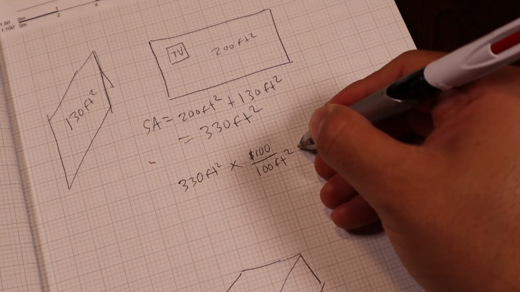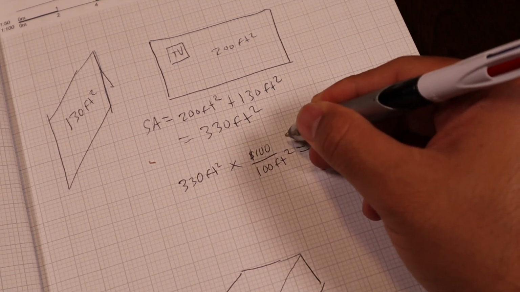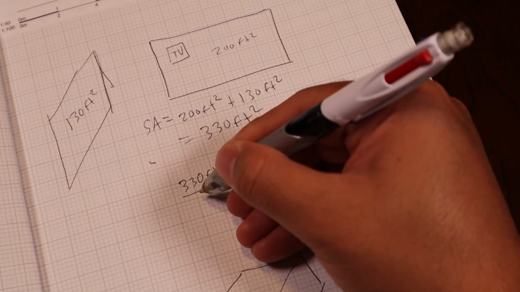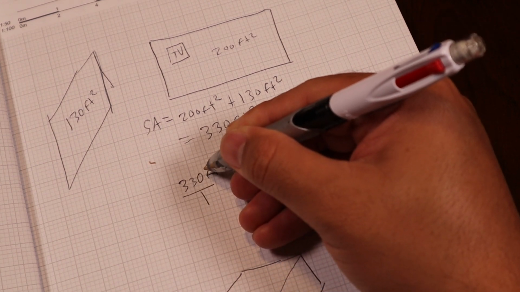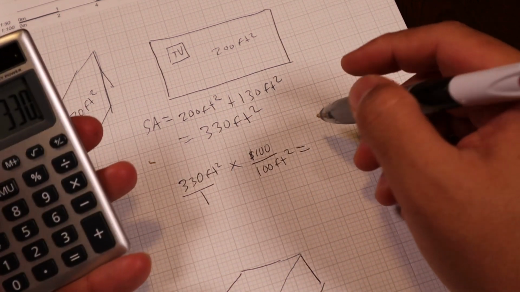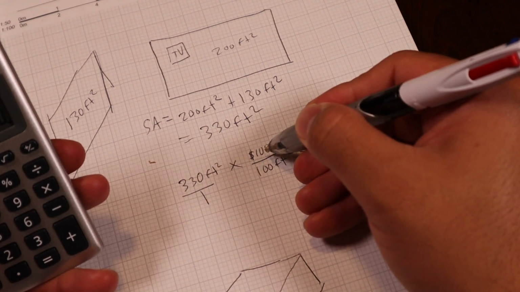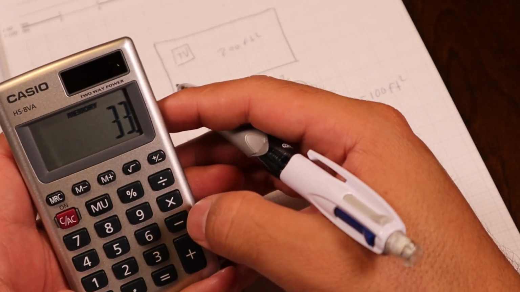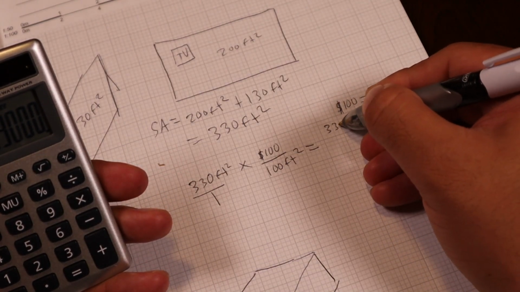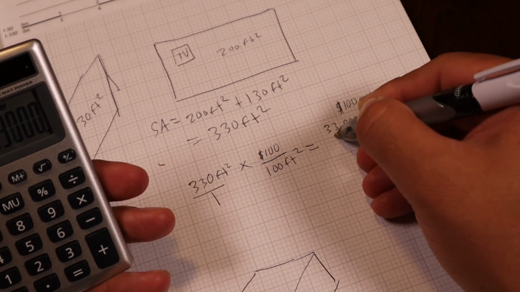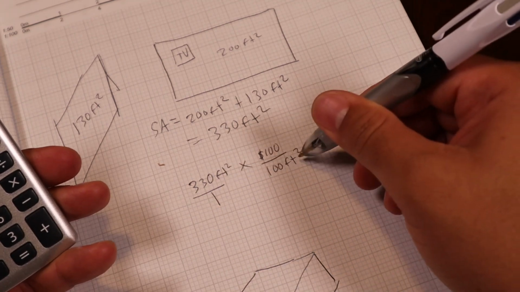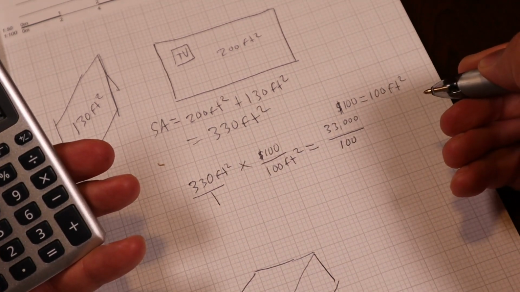So then if we do the math here, if you're multiplying a whole number times a fraction, this whole number can be changed to a fraction by adding a 1 in the denominator, and then we simply multiply across. So we have 330 times 100, so 330 times 100 is 33,000. And then 1 times 100, here we go.